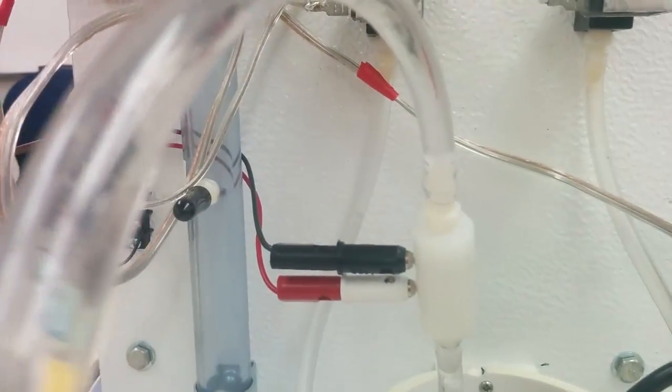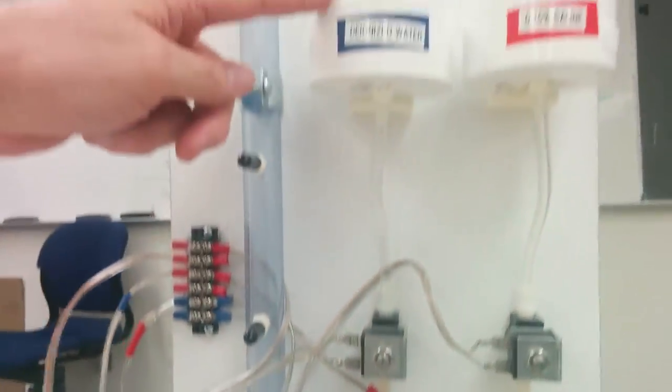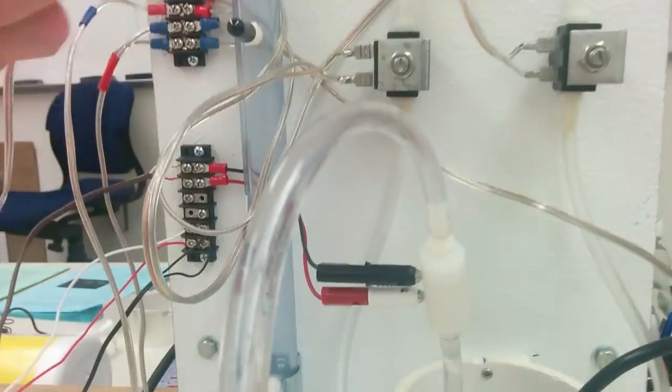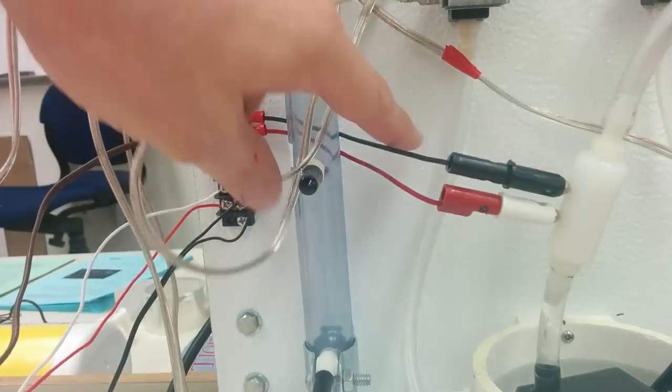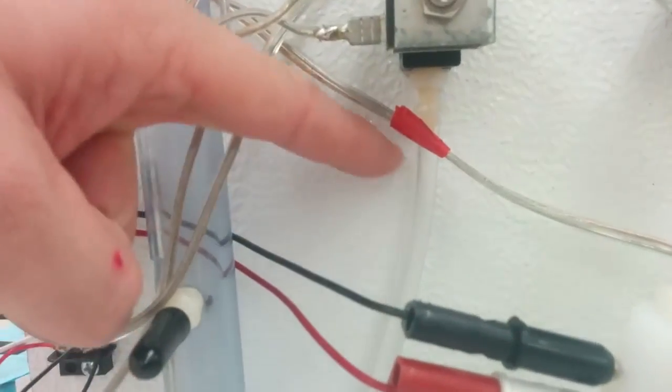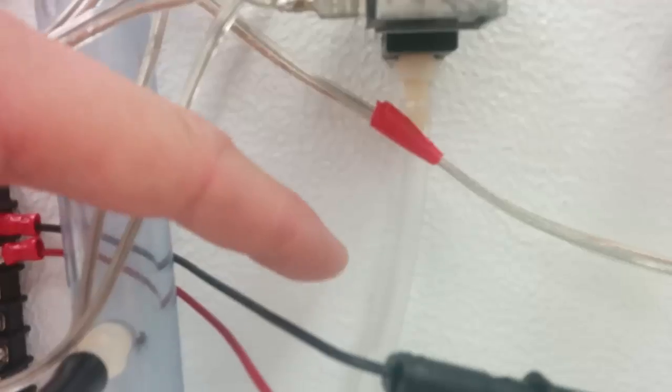All right, so again, we've got deionized water up in the top. It's going to run down through the valve. So every time I press reset on the Uno 32, it's going to run water. You can see we have a small air bubble here. We're going to try and get rid of that. You can't always get rid of it, but we're going to make an effort.